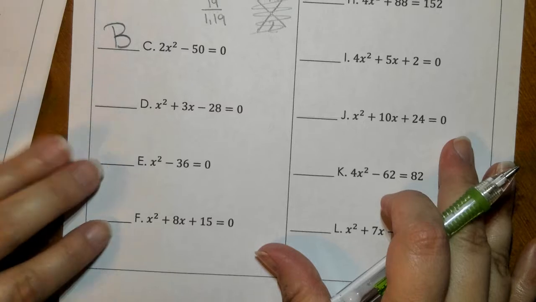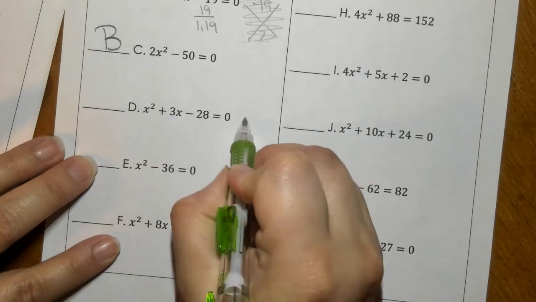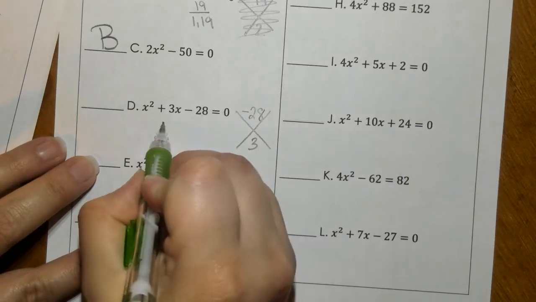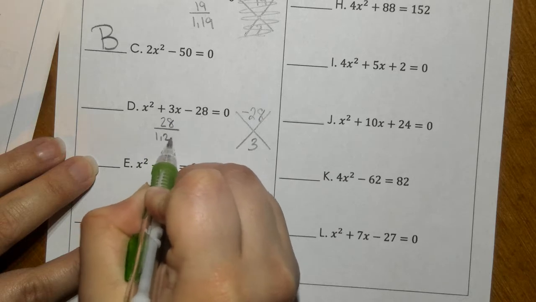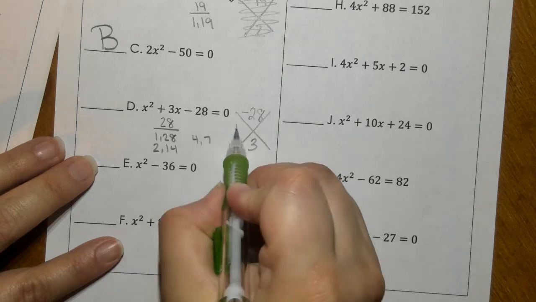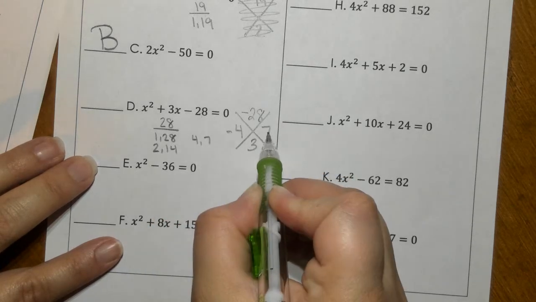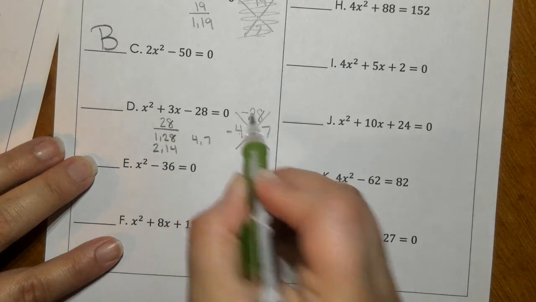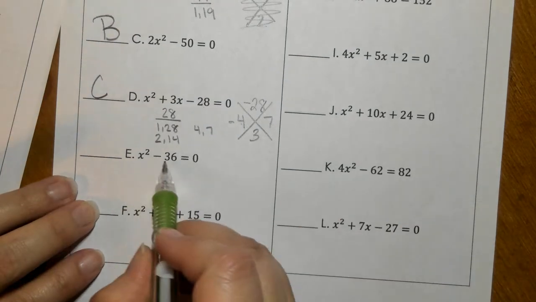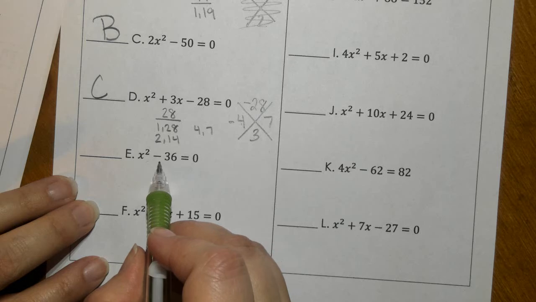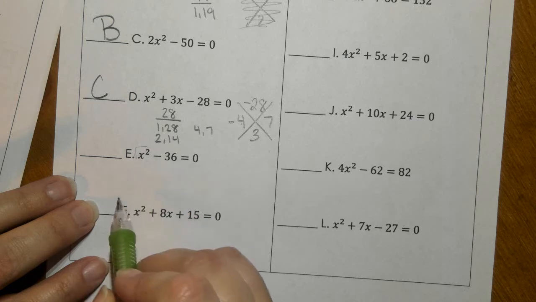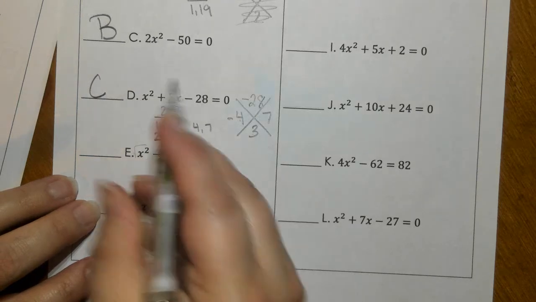So D, we could try factoring. We're trying to get to 3. So the factors of 28. 4 and 7 can make 3 if I subtracted the 4. So 7 minus 4 is 3. Multiply by negative 28. So that's factorable, which is letter C. Letter E, this problem would definitely be finding square roots. Like I could add 36, and then I could do the opposite of that, taking the square root of it. And there's no x term in the middle. So this would be B.